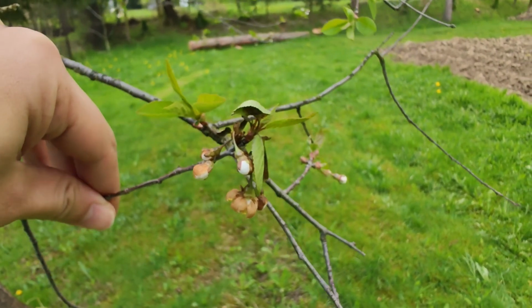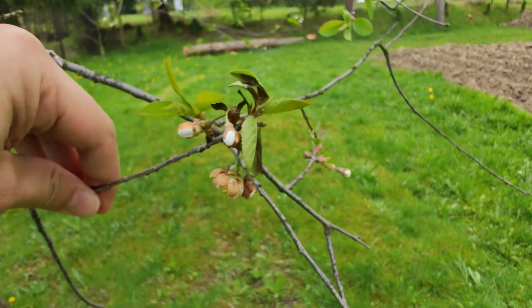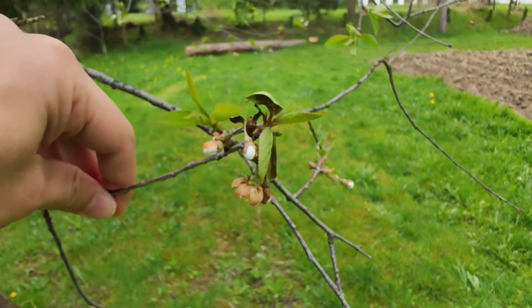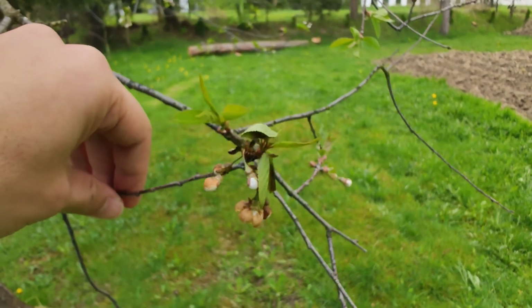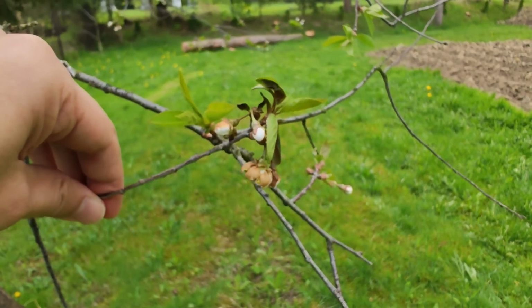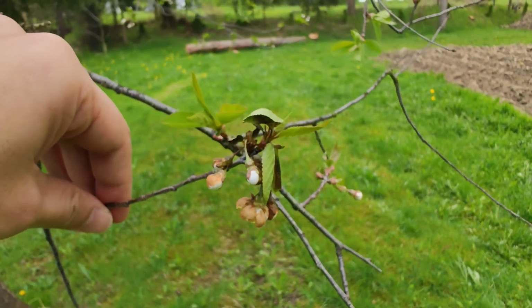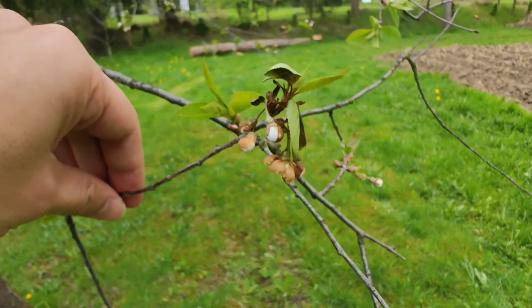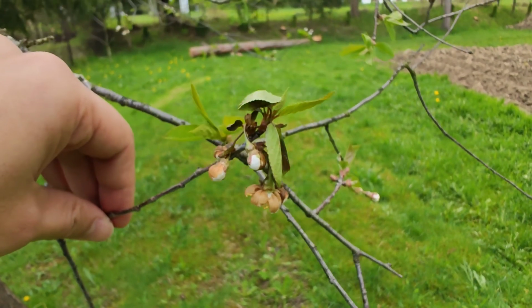The same situation applies to the cherry blossom. The flowers aren't white anymore. They look like they've already withered. The petals have changed their coloration to brown.